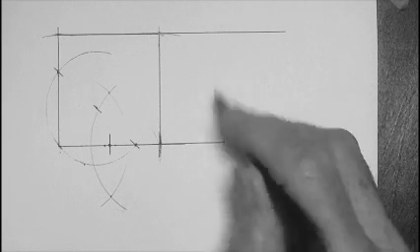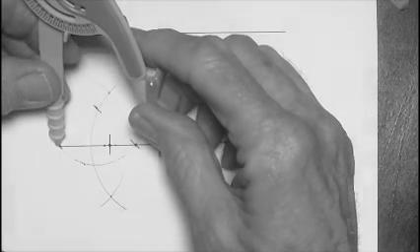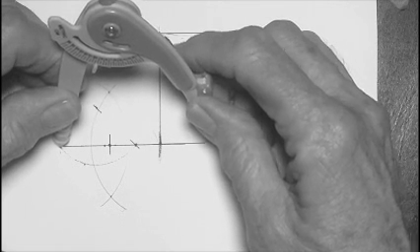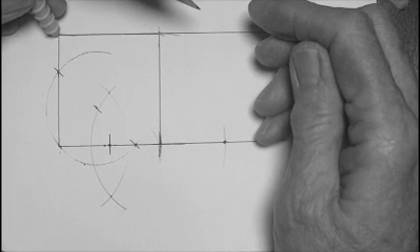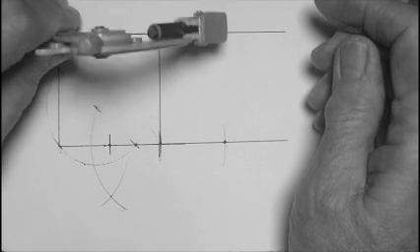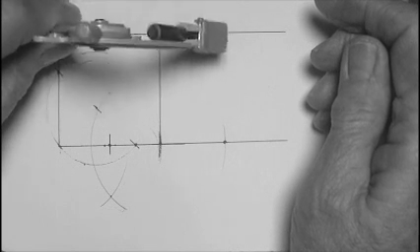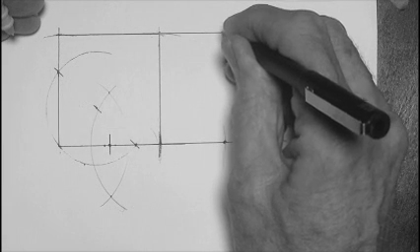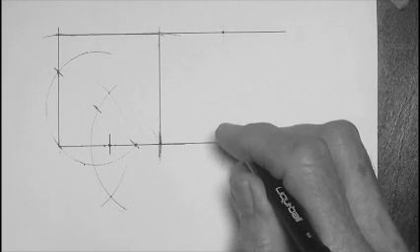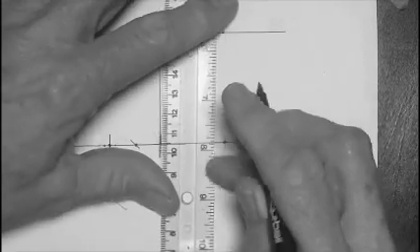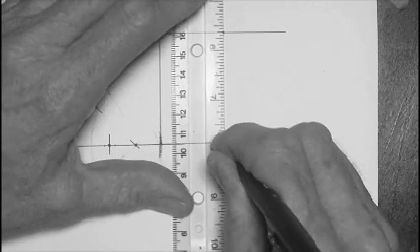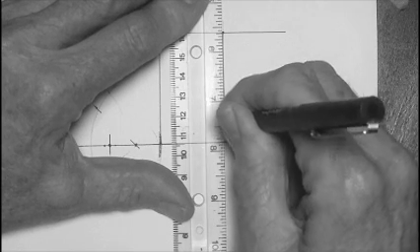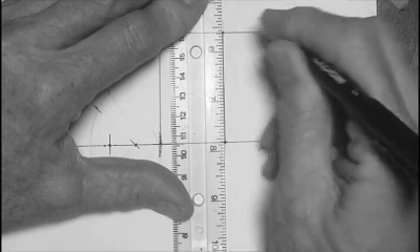What I want to do is make a rectangle over here, so I'm going to copy this side here from there to there. We're going to come up here and swing this. There. So if I connect these two, I'll have a rectangle. It's a very special rectangle.